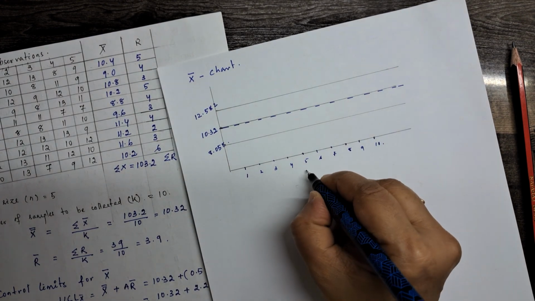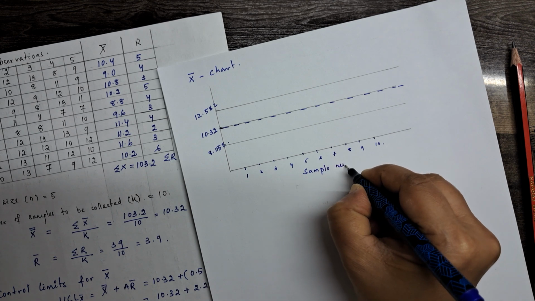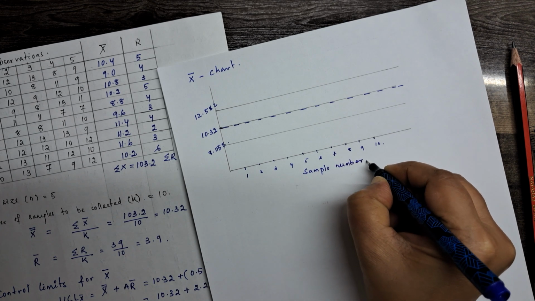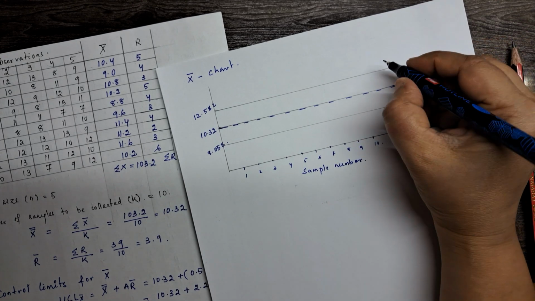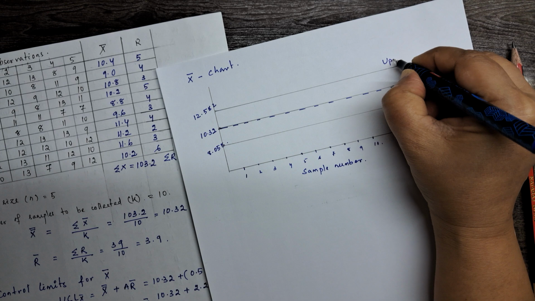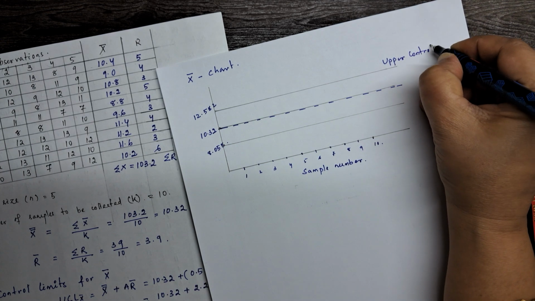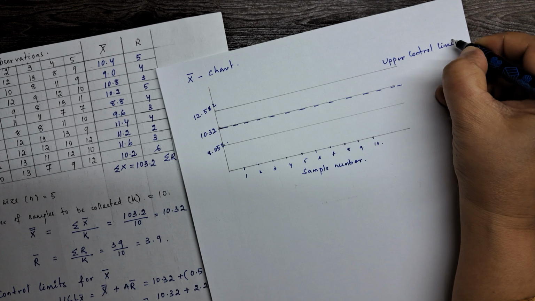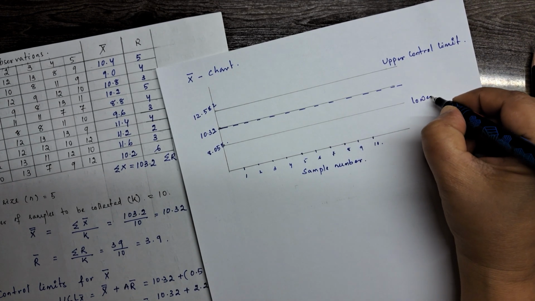These are our sample numbers. So this is our upper control limit, and this is our lower control limit.